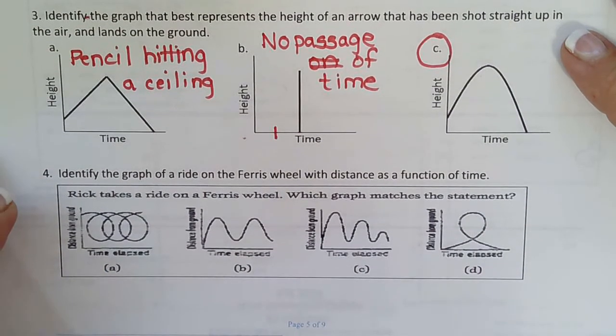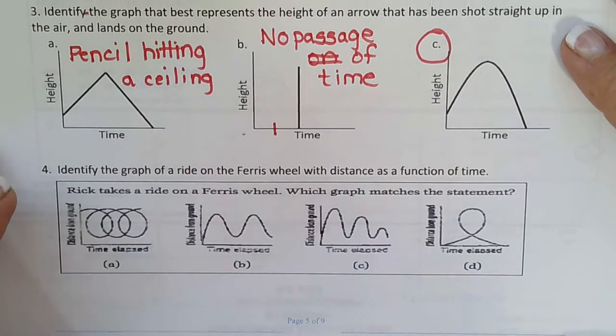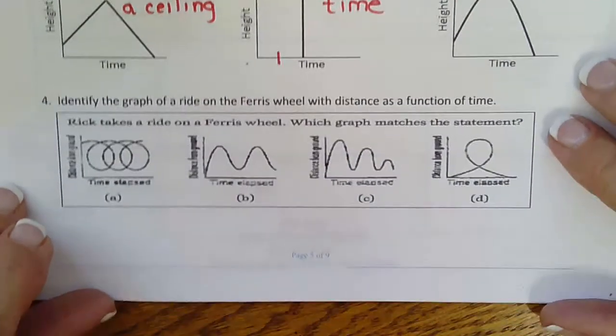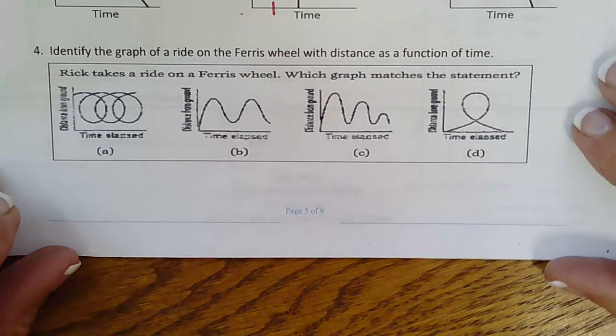Okay, so look over the four graphs. Shut the video off maybe for 30 seconds. Look over it and see if you can pick which one you think would be a Ferris wheel.